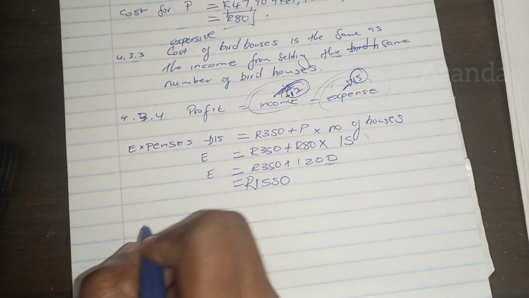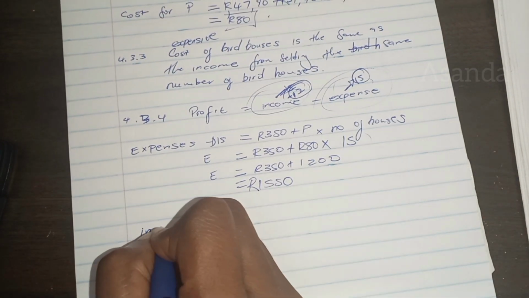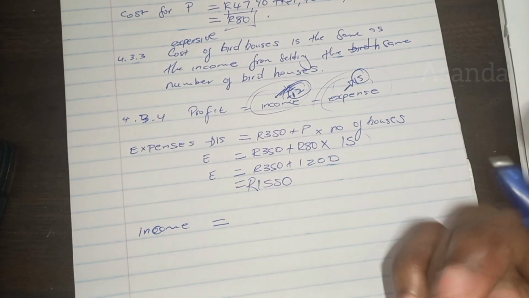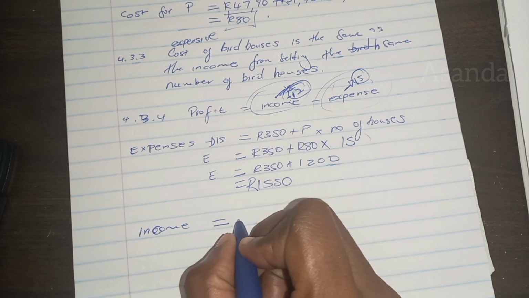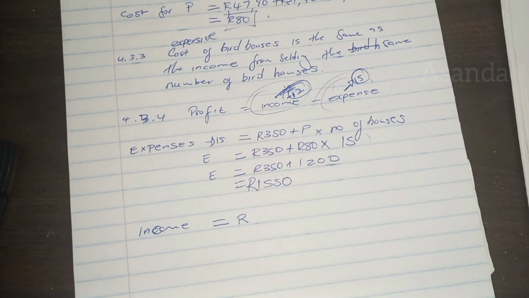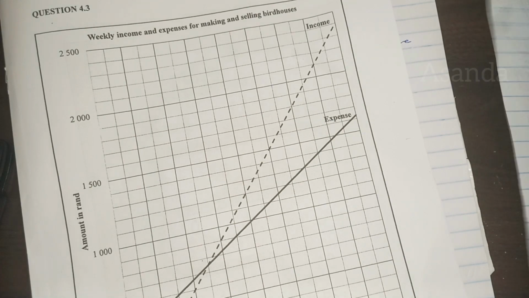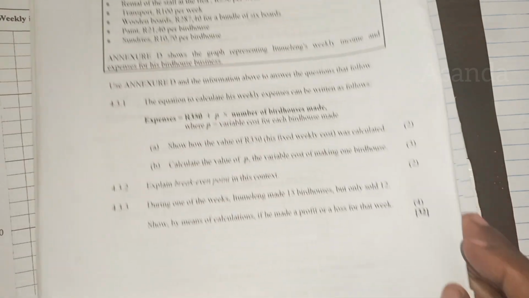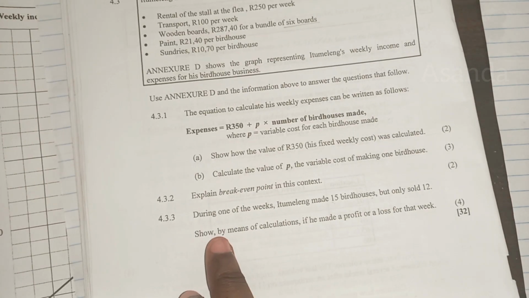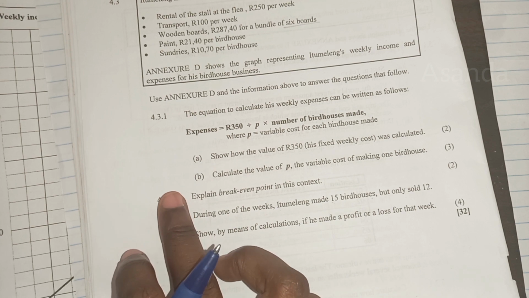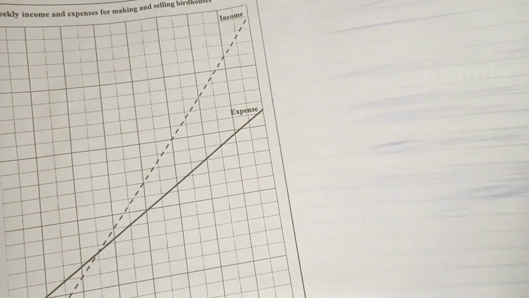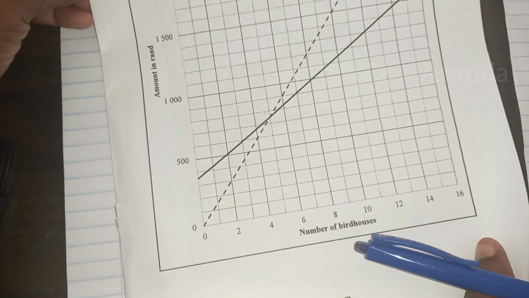Right, now the income from the sales will equal to, they didn't give us a formula, but it's just how much is he selling the birdhouse for? And let's go find out. Okay, they're not telling us how much the birdhouse is for one he's selling, so we're going to have to go to the graph. They didn't tell us because they know it's also going to be found on the graph.